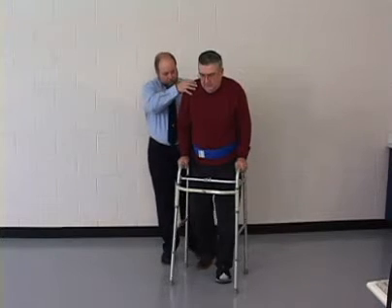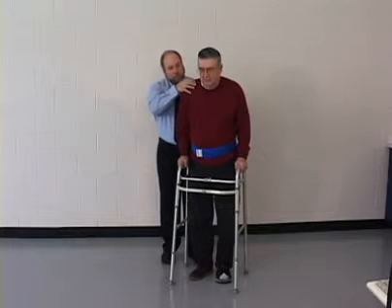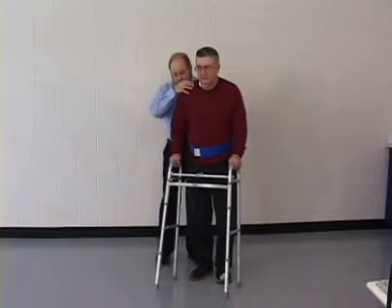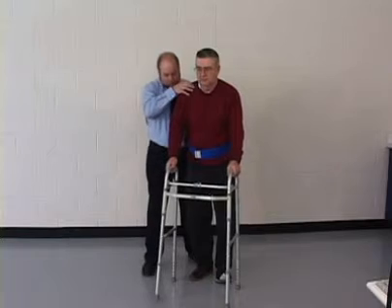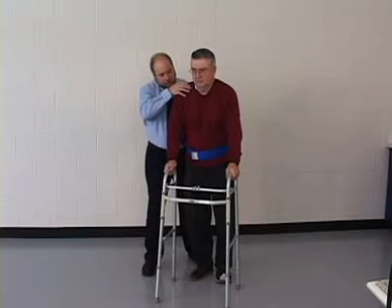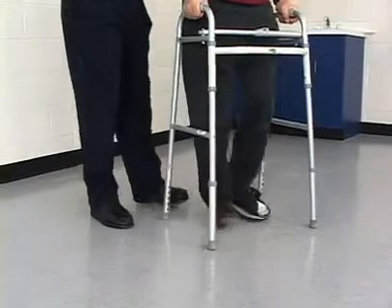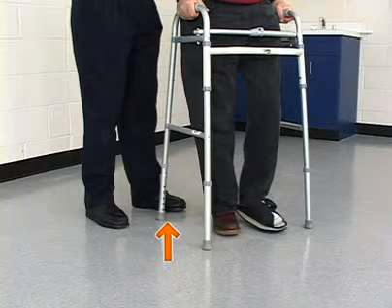He may step to or slightly beyond his other foot, but not beyond the front crossbar of the walker. Equal step lengths should be encouraged. The therapist advances his left or inside foot to move with the patient.